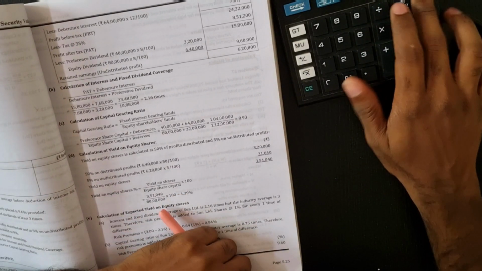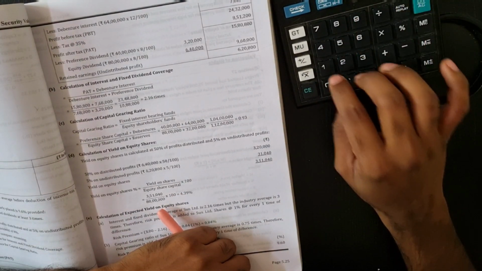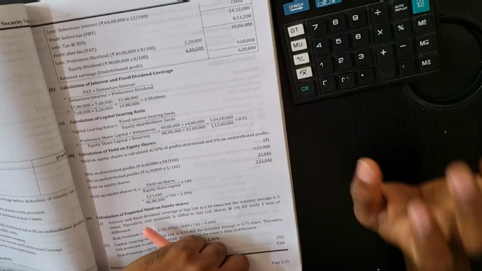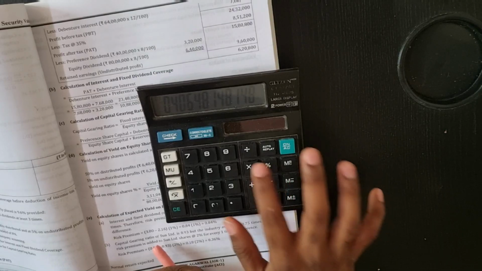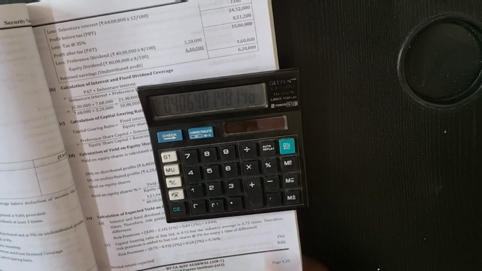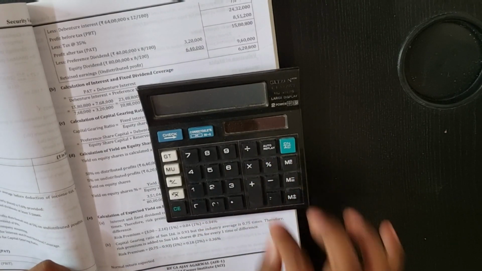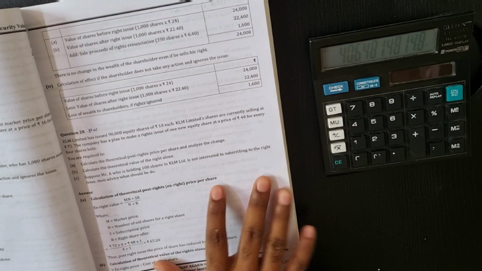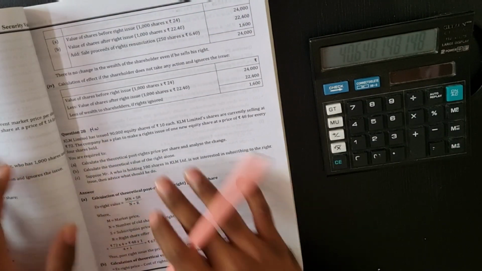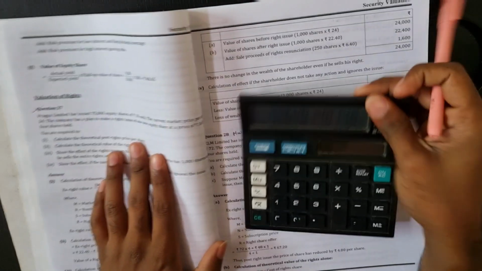So 4.39 divided by 10.8, the industry standard, into our paid up value. So 40.65 rupees will be my value of equity share.